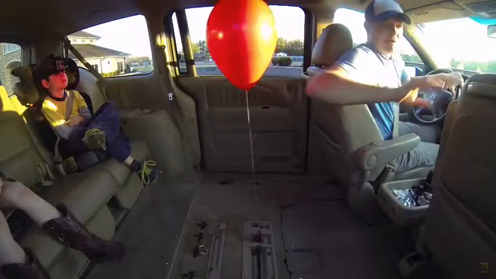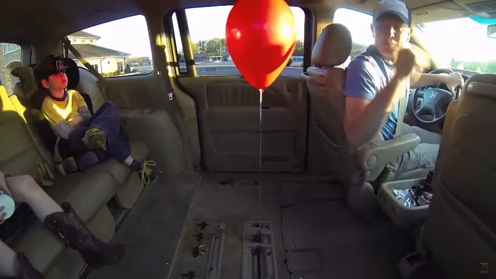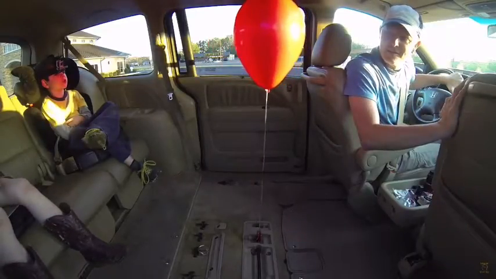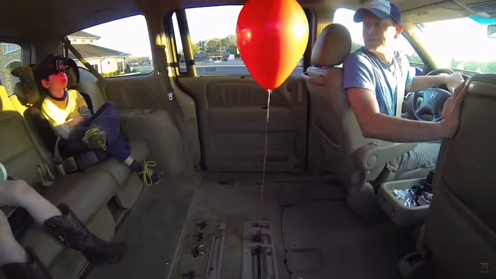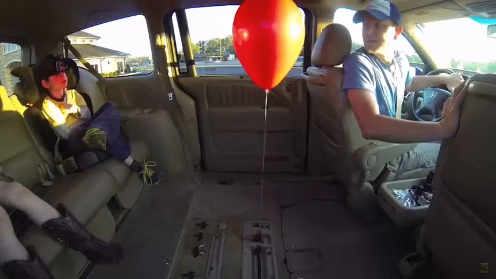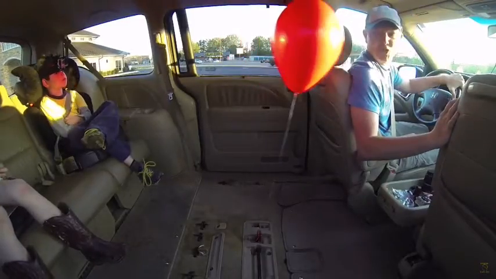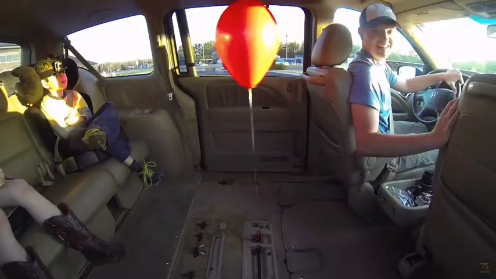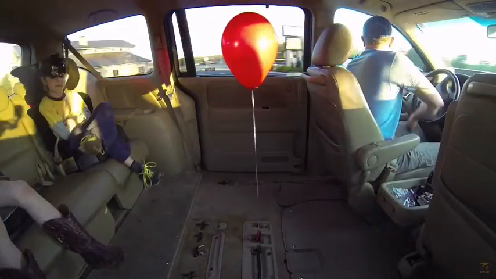Okay, so I've got my seatbelt on. If I drive forward real fast right now, which direction is the balloon going to go? Forward. Why will it go forward? Because all the air is splashing back. That's right. Very good. Watch this. Look at that. See that?